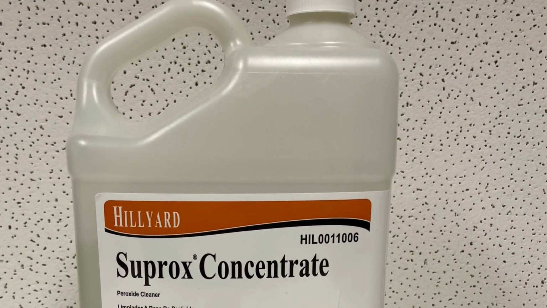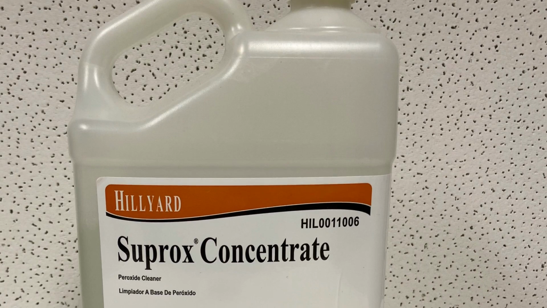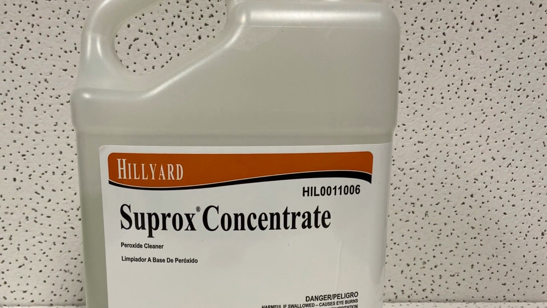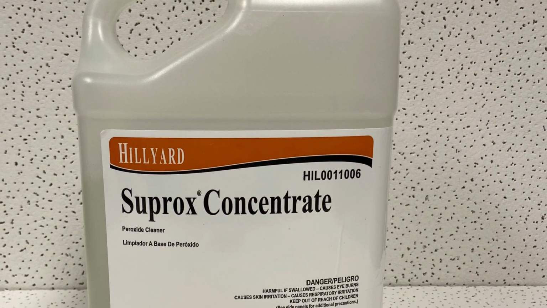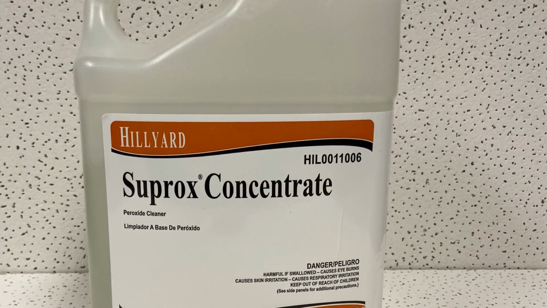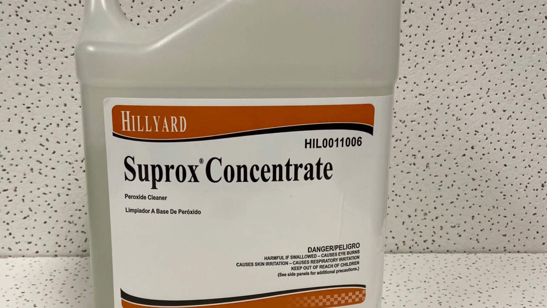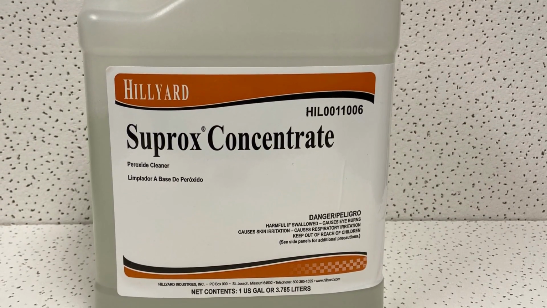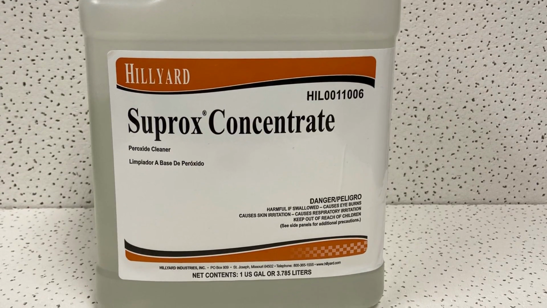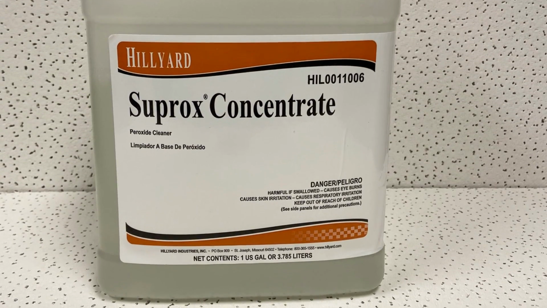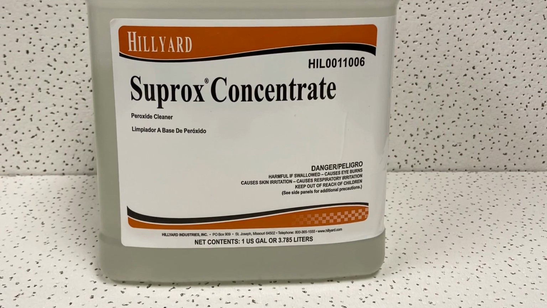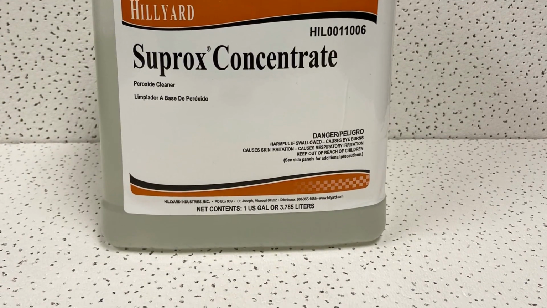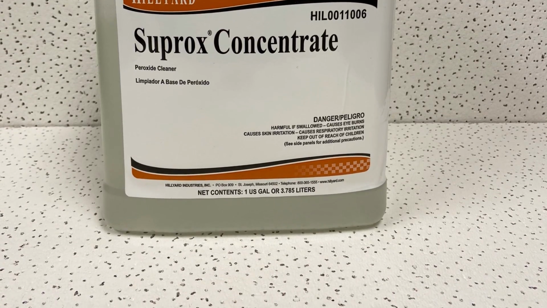Lastly, we have Suprox. Suprox is also non-ionic, but it contains an oxidizer. So this is a hydrogen peroxide chemical that has many other uses outside of the floors, but it is a really good option to reset things once in a while, okay? It's a very basic cleaner, but it will brighten whites. I'm going to do a short video on it at some point and show you the positives that it has in other areas, but it is a good brightener.